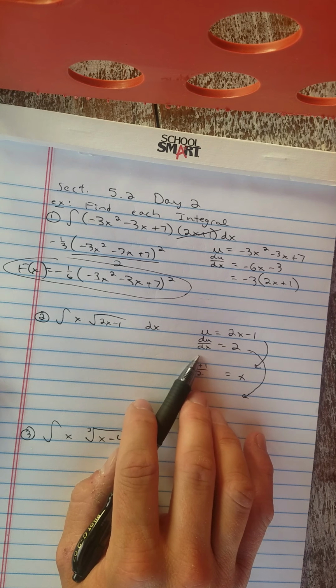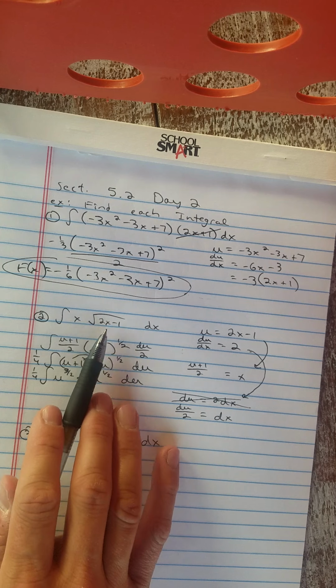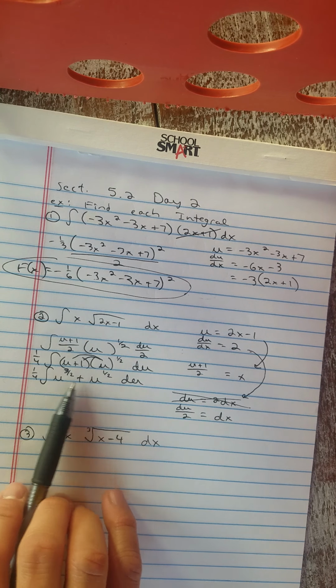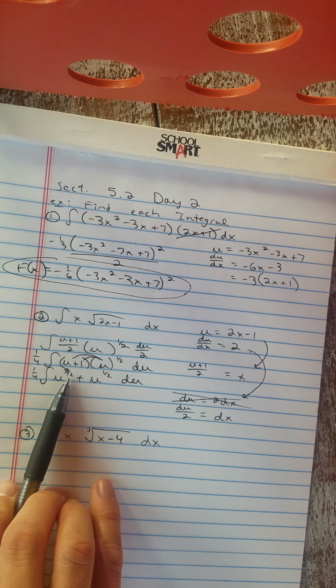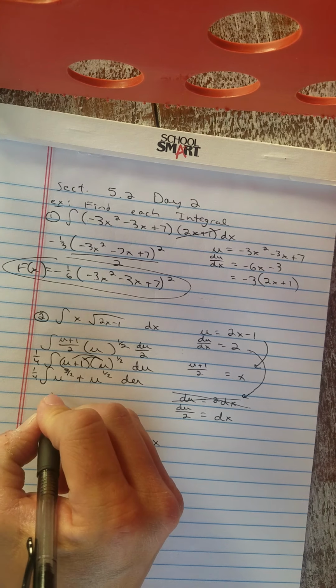with respect to u. And now basically what I have by substituting in all this other extra stuff, because again, the reason I had to do true substitution here is because this portion of the expression was not actually the derivative of the inside, okay? What I have now is just two u terms that I can easily integrate. How do you integrate u to the 3/2? You bump its exponent up by 1, and then you put it over that exponent. So this is going to become u to the 5/2 over 5/2 plus u to the 3/2 over 3/2, okay?